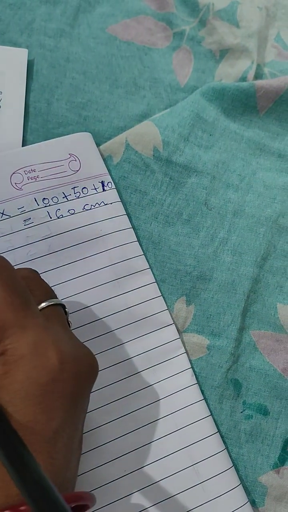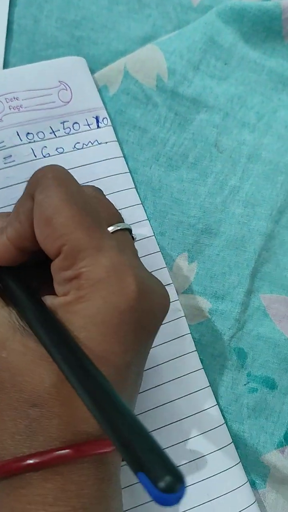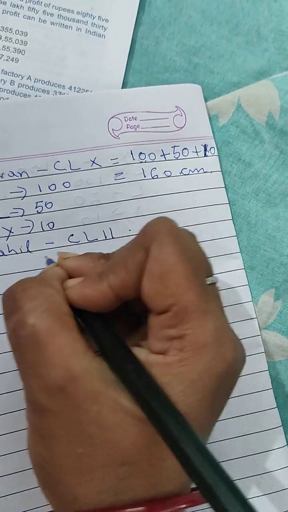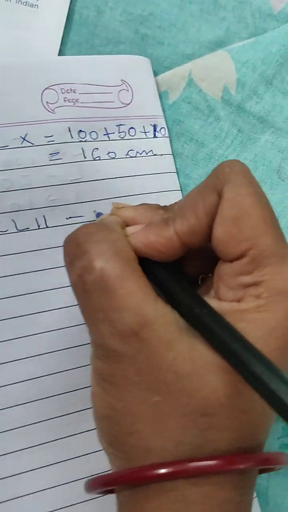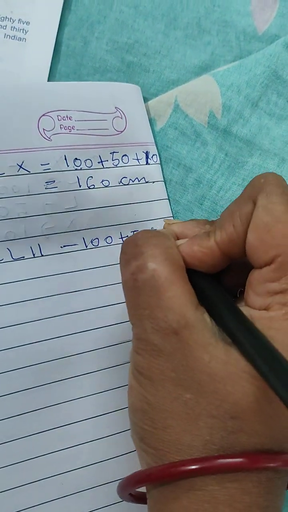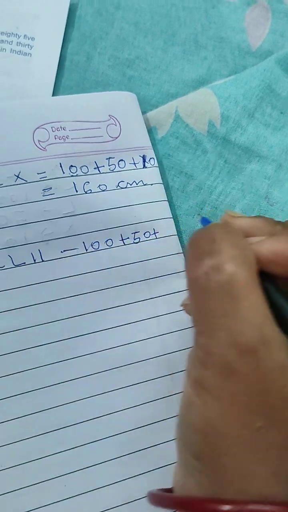Then let's find out Sahil's height. Sahil's height is given as CLII. Here again, C means 100, L means 50 and I means 1, so II means 2.